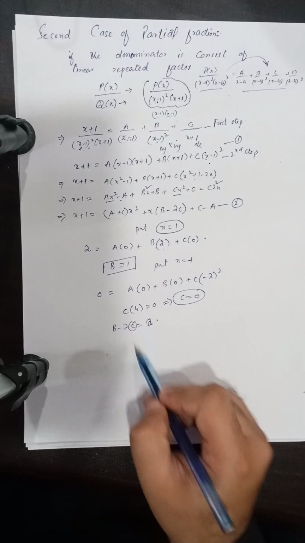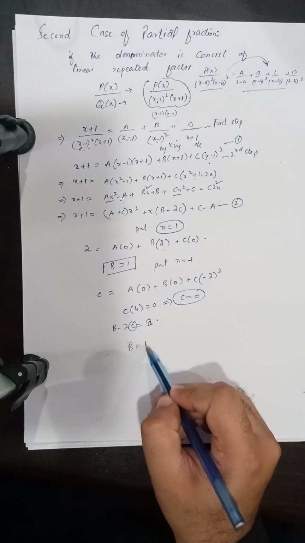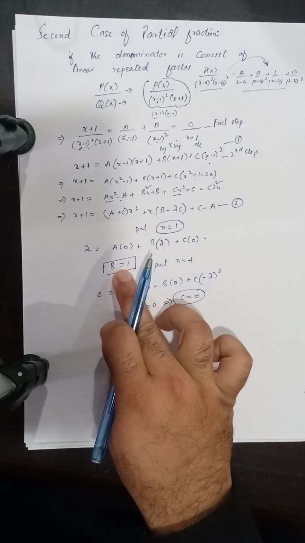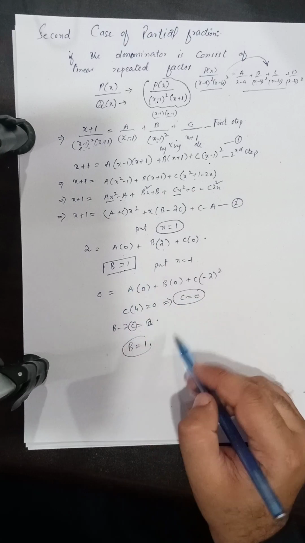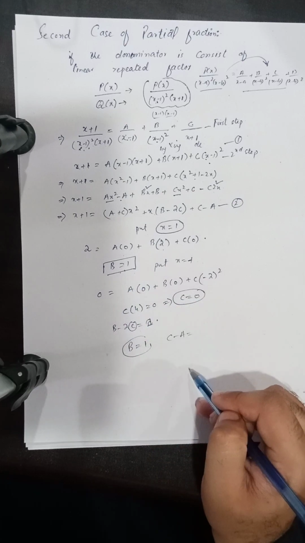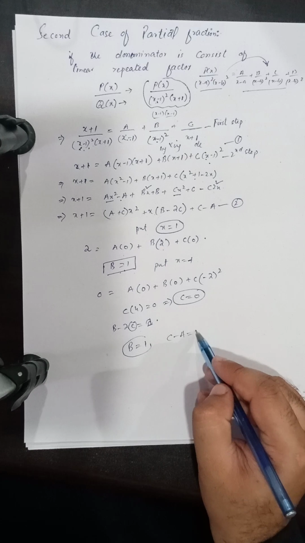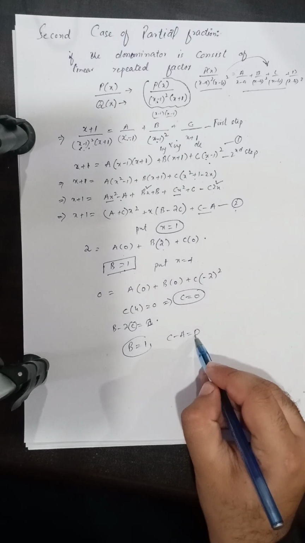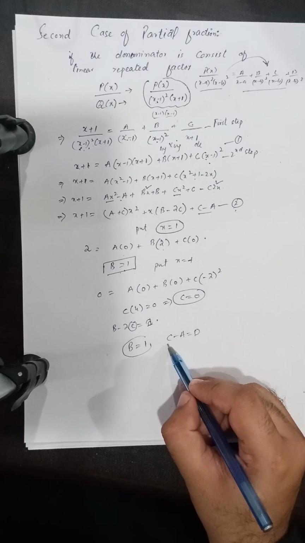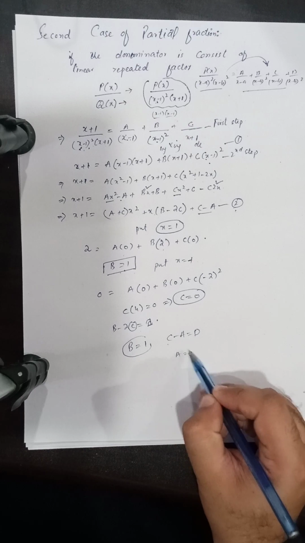So c is equal to 0, so b is equal to 1, which is also found above. Then c minus a is equal to 0, by comparing the coefficients in equation 2. So c is equal to 0, so a is equal to 0.